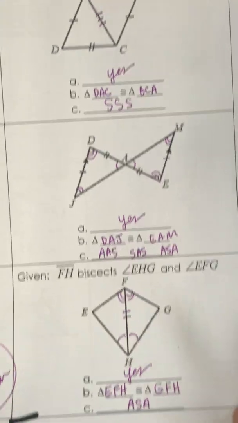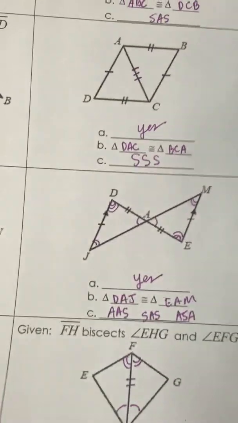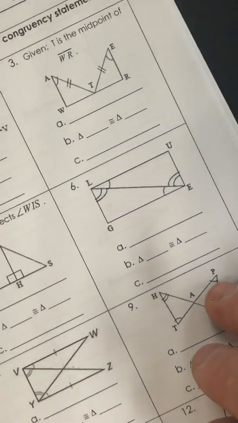Okay, let's see what we have here. We might have assignment time. Yay.